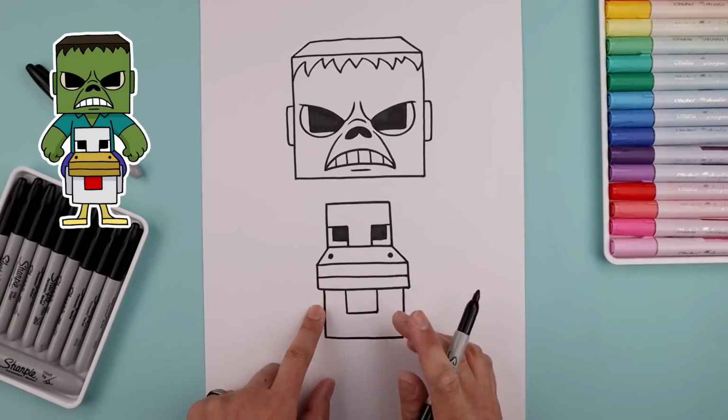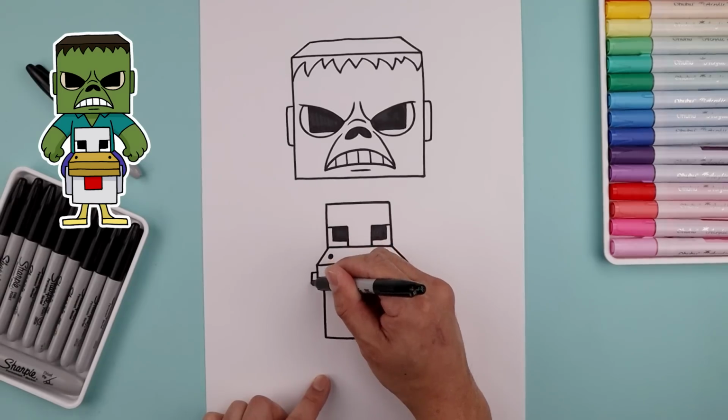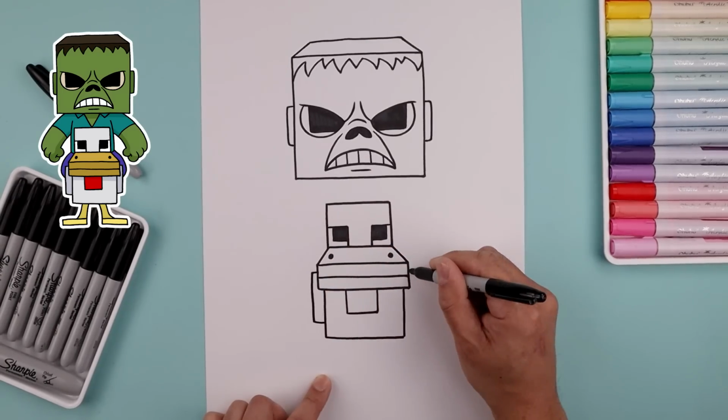And then going to the side, we're going to add in the wings. Starting from the side of the beak, we're going to go out, straight down, and then back in towards the side.